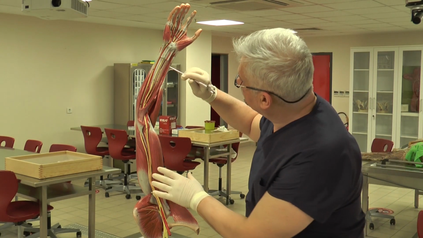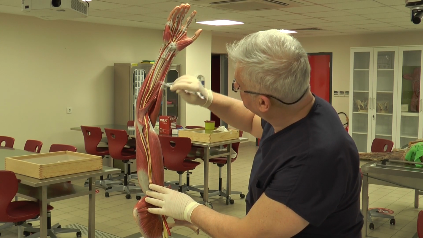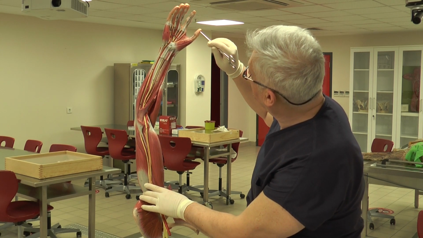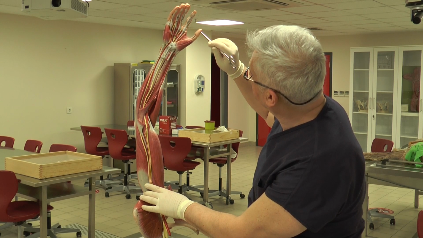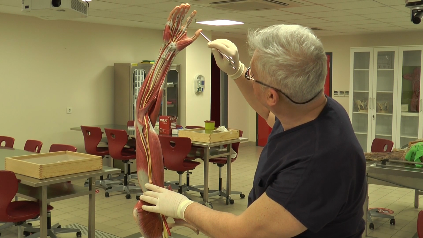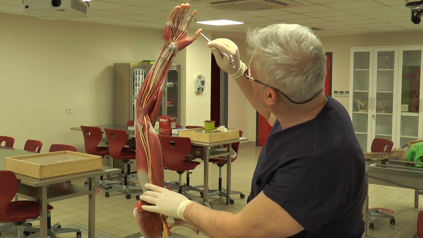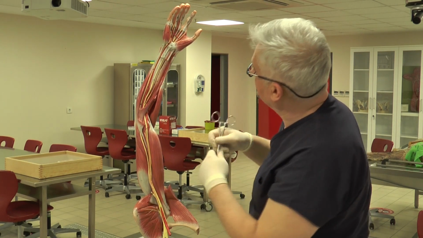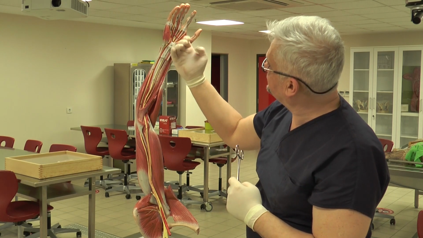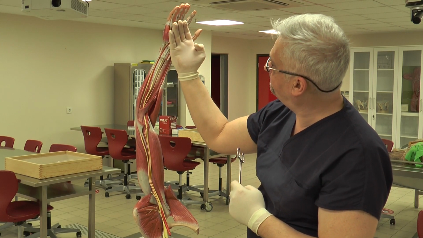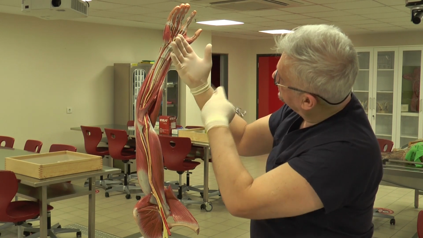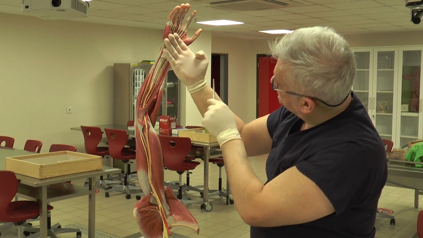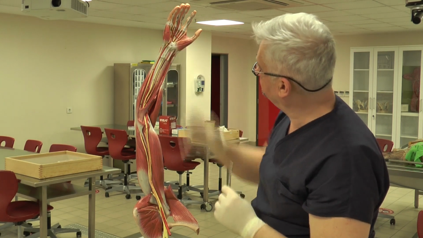Okay, so the last muscle would be the flexor pollicis longus. Again, this is on the radial side, and it goes all the way down to the proximal part of the distal phalanx of the pollex, the first finger. Okay, in the pollex. So basically, this muscle, after the contraction, it would flex the thumb. So it would go all the way to the distal phalanx, and then it would flex the thumb.